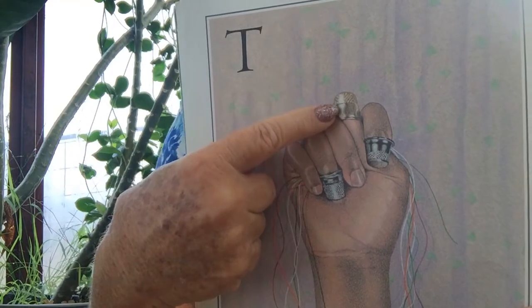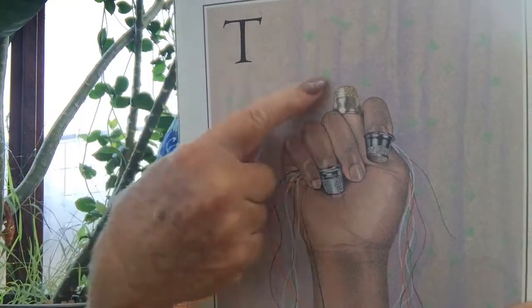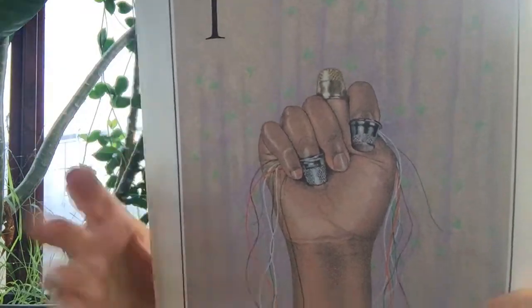Now, I know you've noticed the example is thimble. So now you have the TH sound. She has incorporated a lot of different learning going on each page.